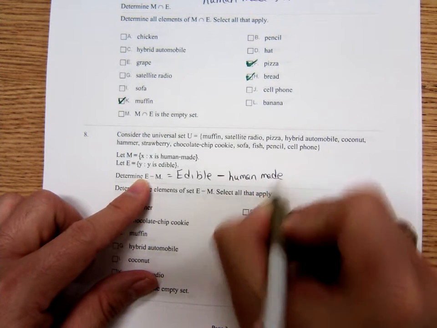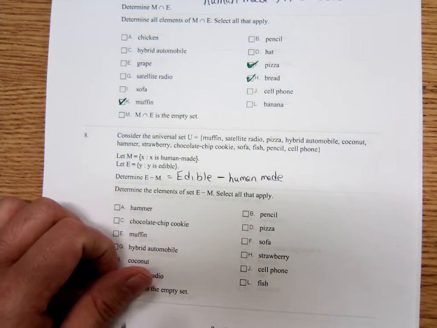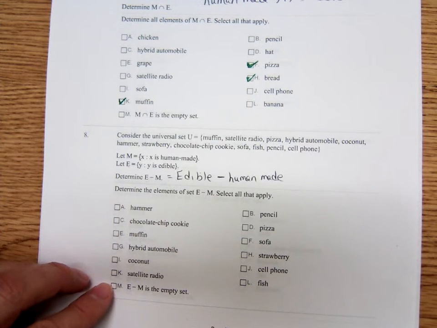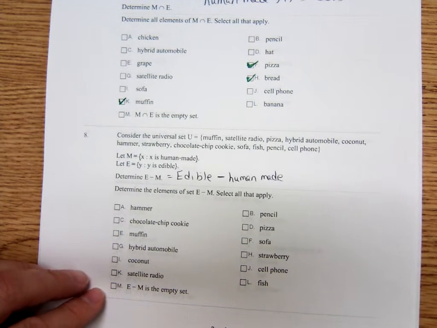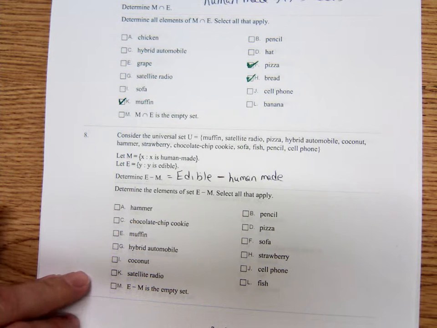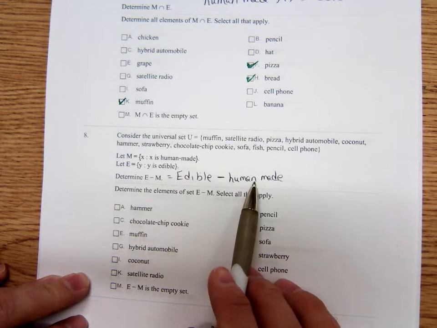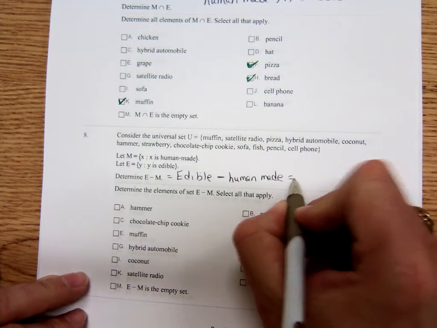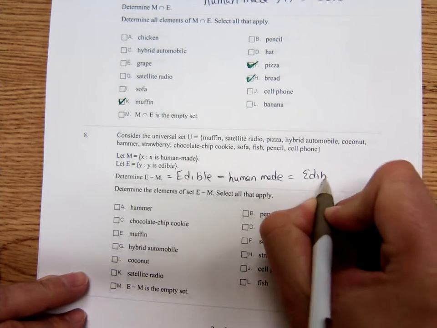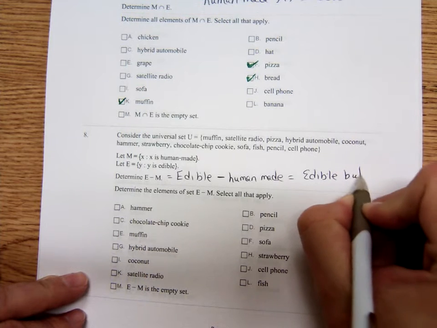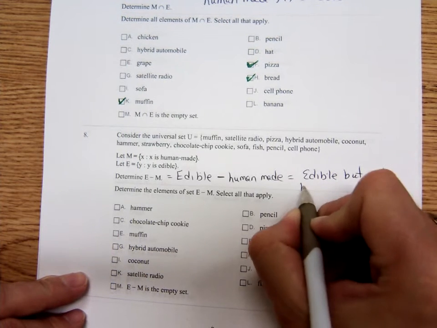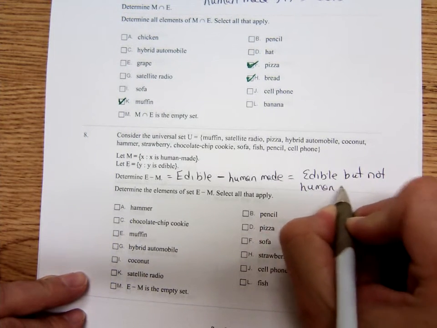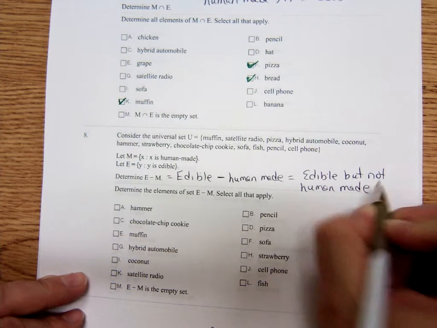So that would be the stuff that's edible but not human-made, like bananas or strawberries or chicken. Okay, edible, take away human-made. So I'm looking for the stuff that's edible but not human-made. So it's the stuff that's occurring naturally.